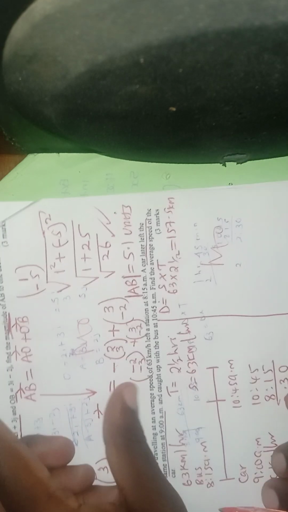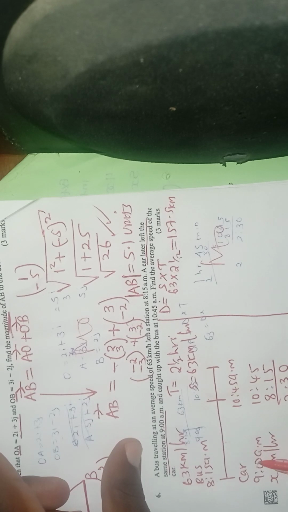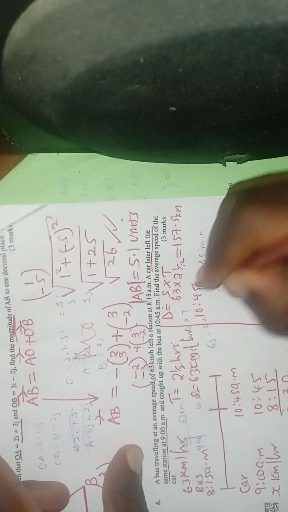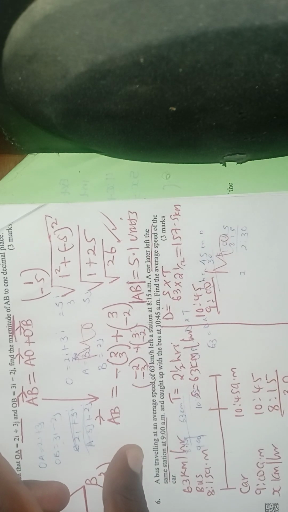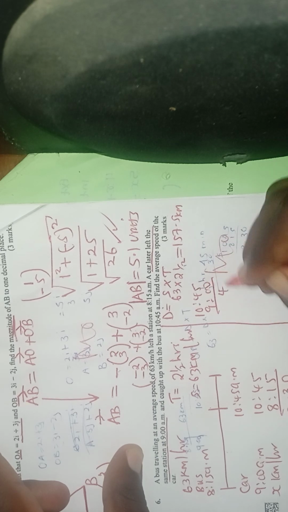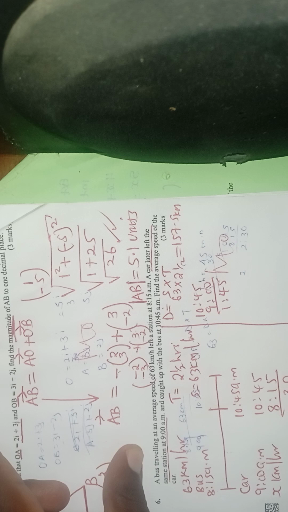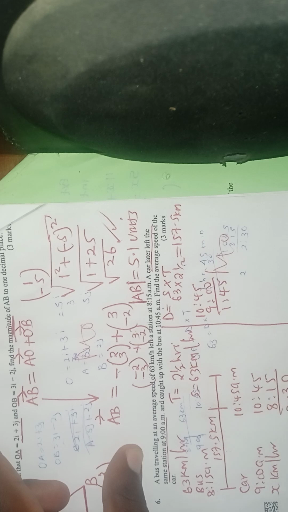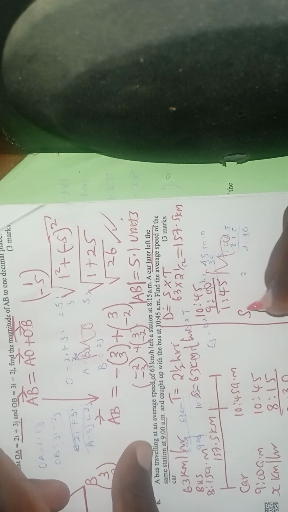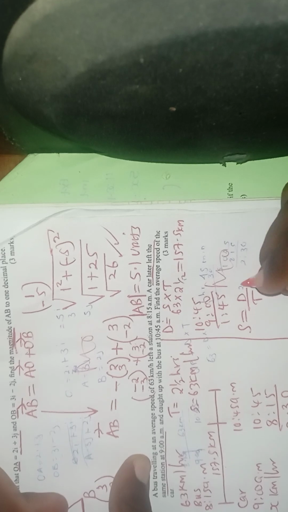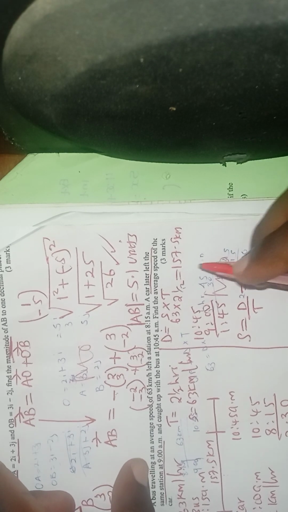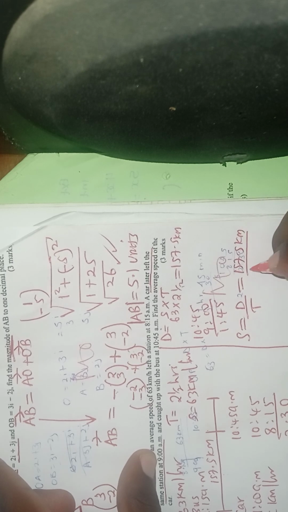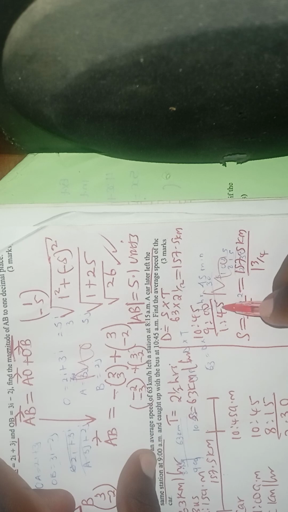The car began the journey at 9, then it catches up with the bus at 10:45. How many hours are those? We say 10:45 less 9. We want the time that the car takes to catch up with the bus. It takes 1 hour 45 minutes. But it also has to cover the same distance, 157.5 kilometers. So we want to get the speed of the car. Speed is equal to distance over time. The distance that the car covers is 157.5. The time it takes is 1 3/4, 1 hour 45 minutes.